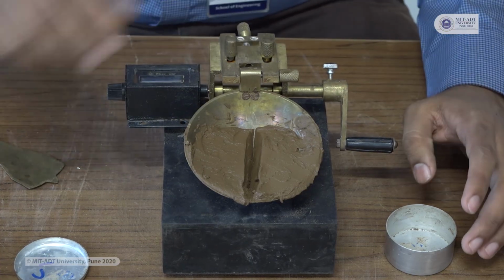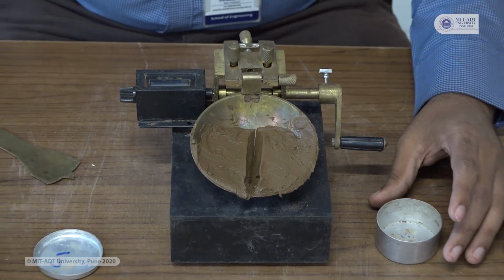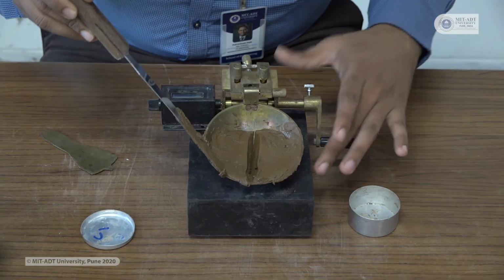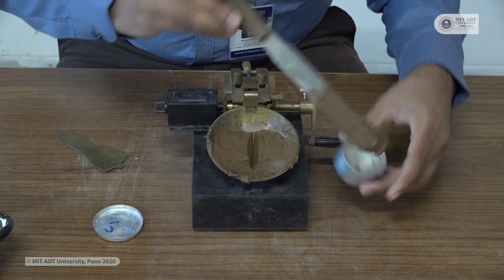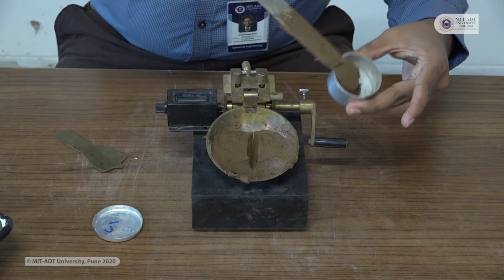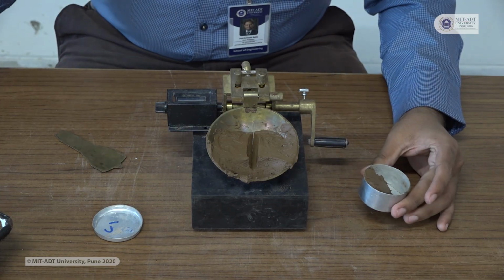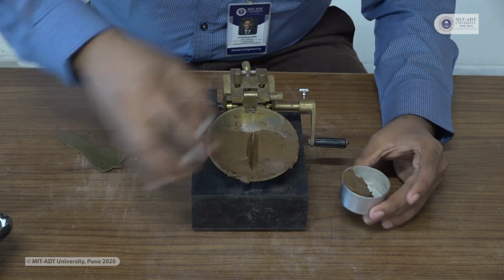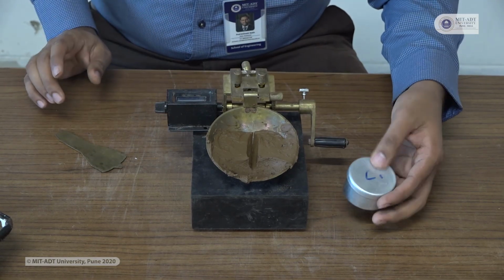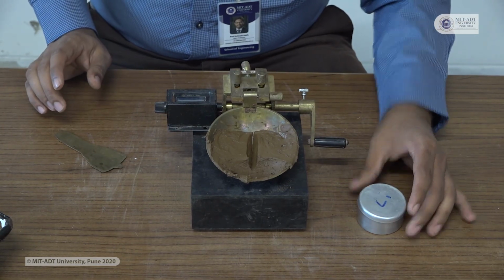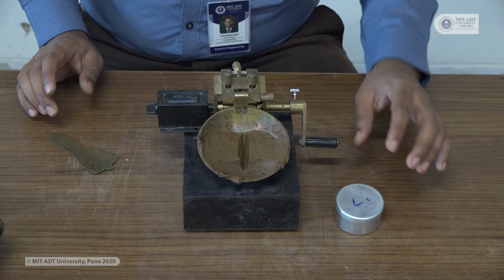Now after noting down the blows, we have to take a sufficient amount of soil sample from this. In this way we take that wet soil and keep it in a container, and we keep it for 24 hours in an oven drying process, and then we find the weight of that oven dry soil.